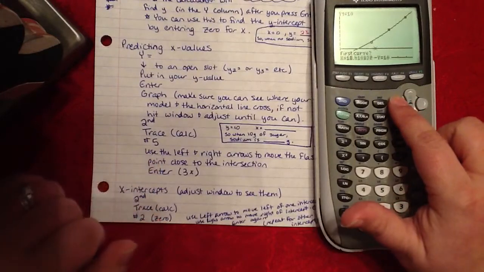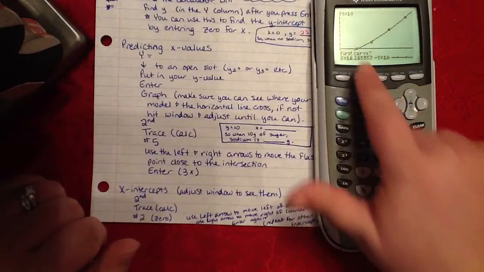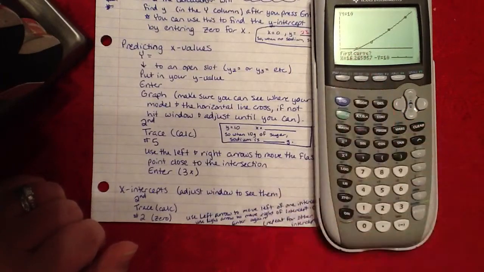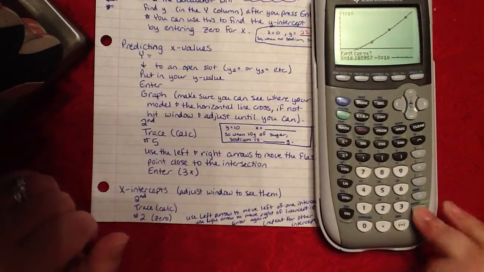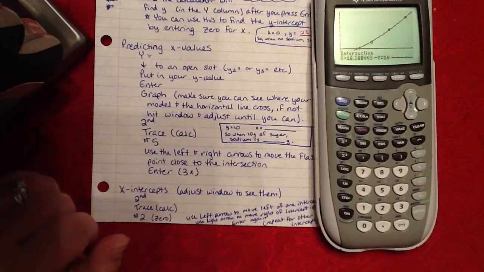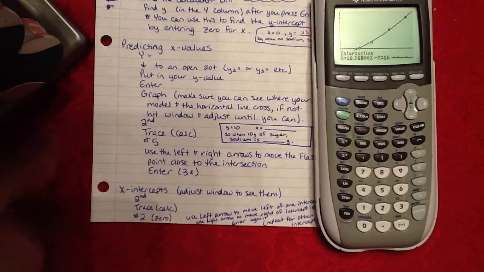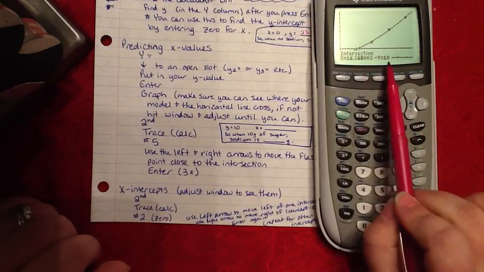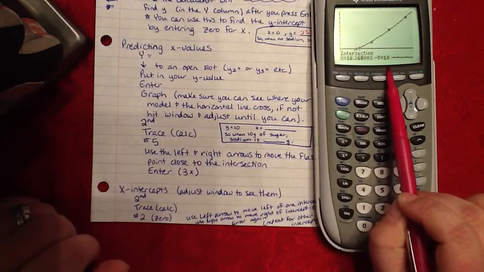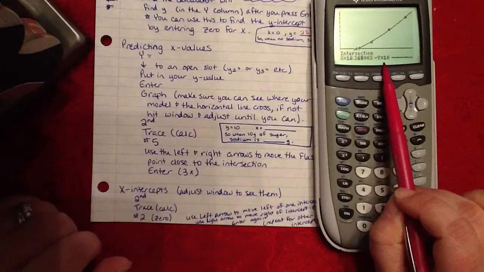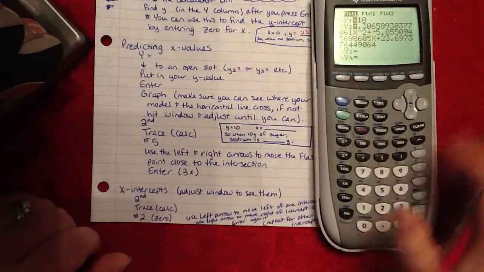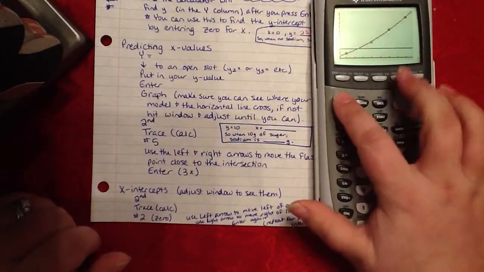We're going to use our right and left arrows to get close to where they cross. See that little flashing guy? Bring him close to where they cross, and then hit enter 3 times. You'll see it said first curve, second curve, guess, and then intersection. So note our intersection, our y value is 10. Make sure that your y value is whatever you put in. Mine was 10. So make sure your y value is 10.